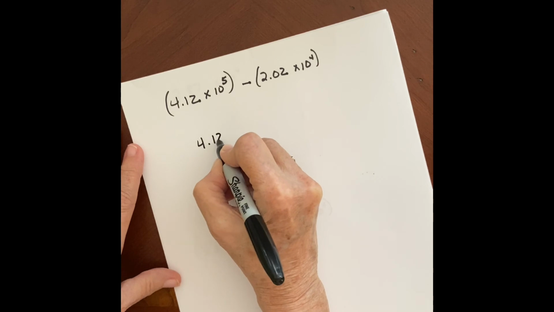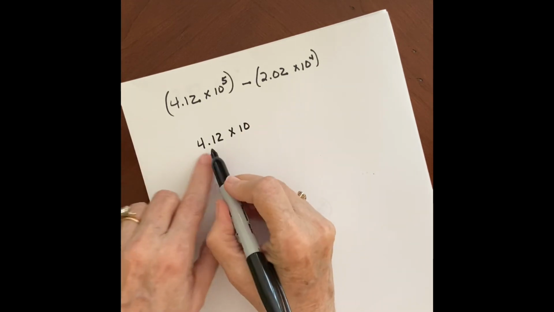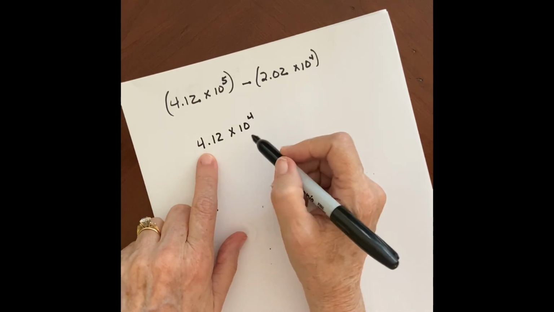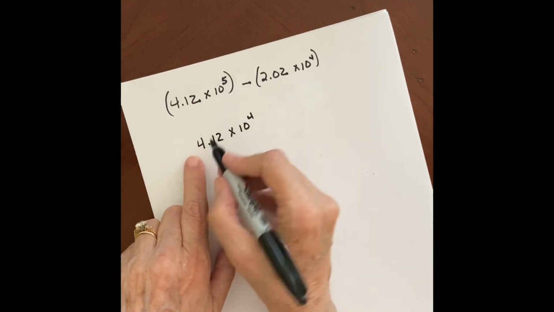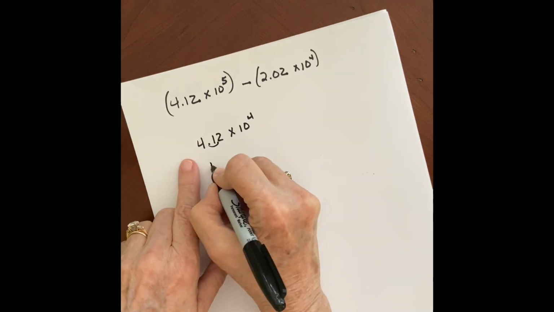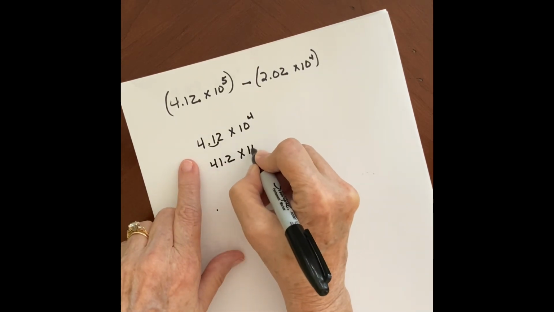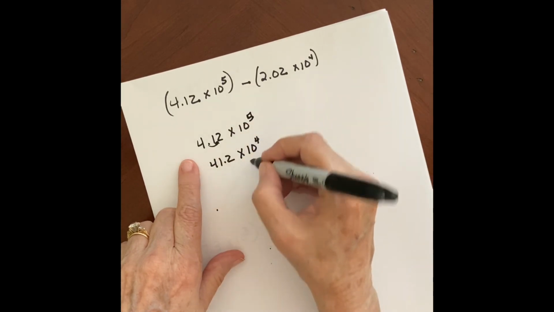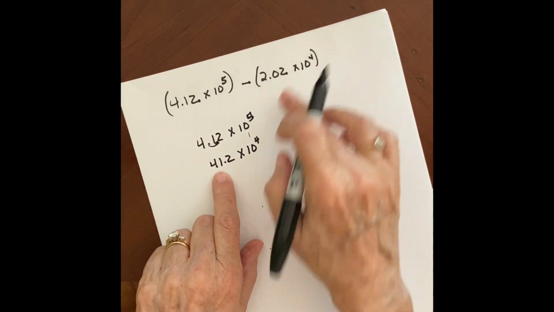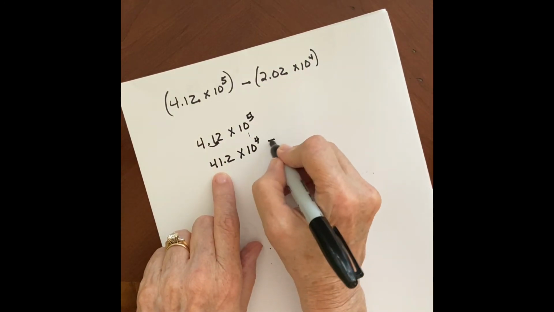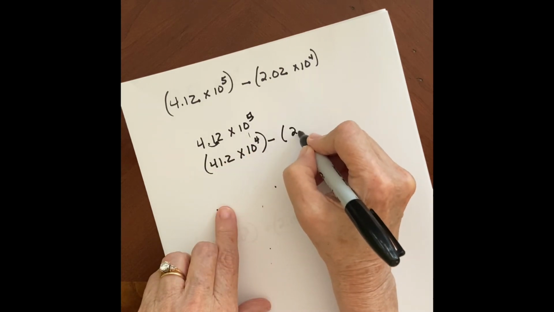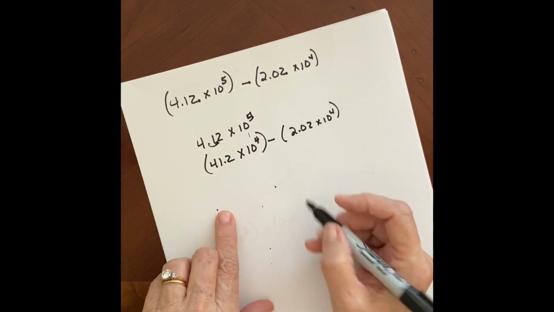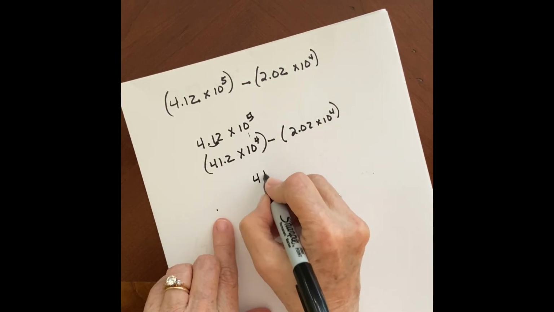So this is where my decimal was, but I want to change it to only multiplying it by 10,000 rather than by 100,000. So if I move it over one, then this becomes that same amount, just now has the same exponents. So now it's going to be pretty easy to subtract, right? Come over here and do my coefficients.